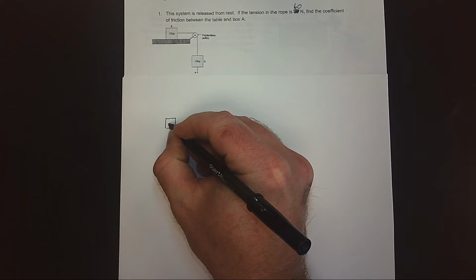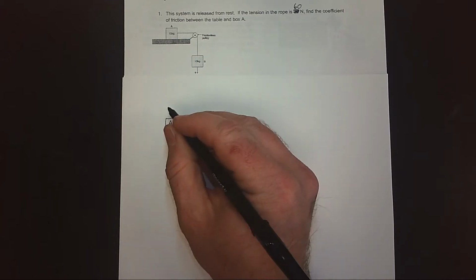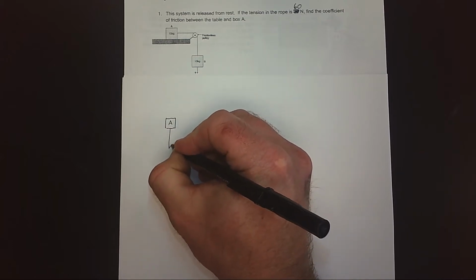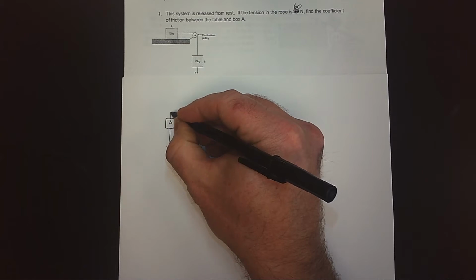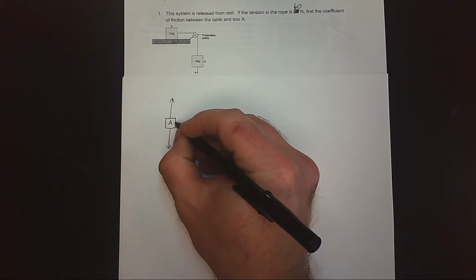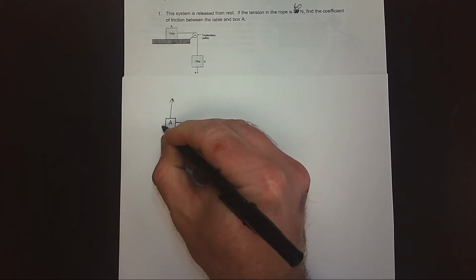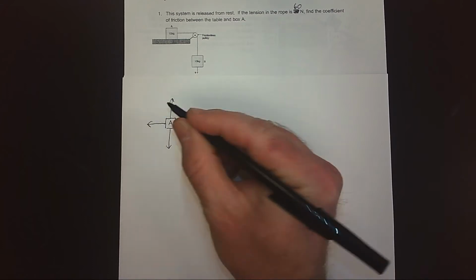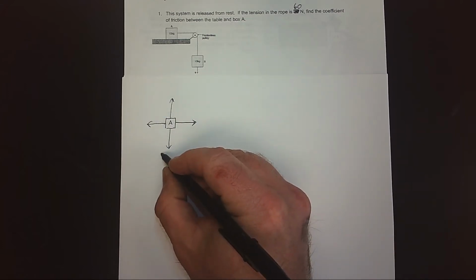So, I'm going to draw box A. It's got a mass of 10 kilograms. And I'm going to draw the forces on it. And it's sitting on a surface, so it's going to have 4 forces on it. My first force will be the force of gravity.